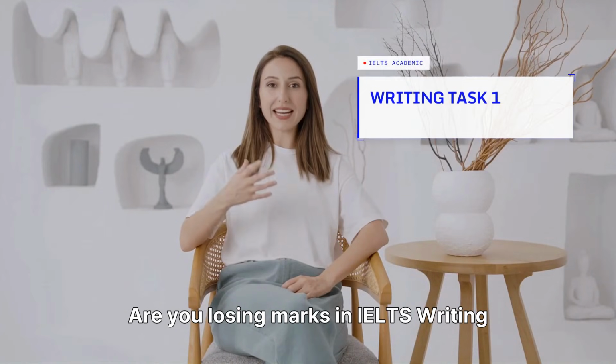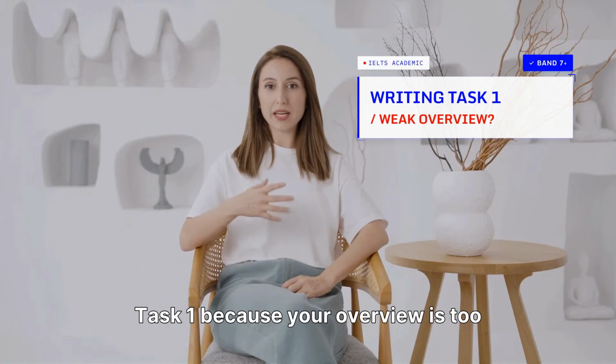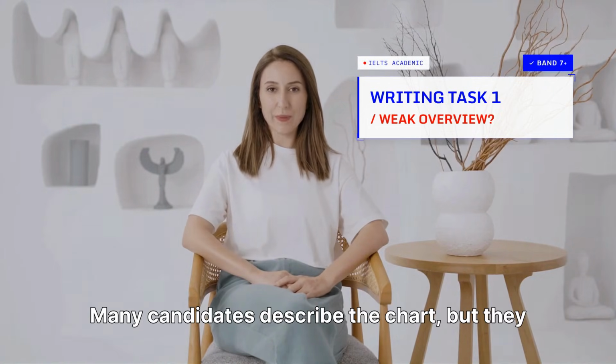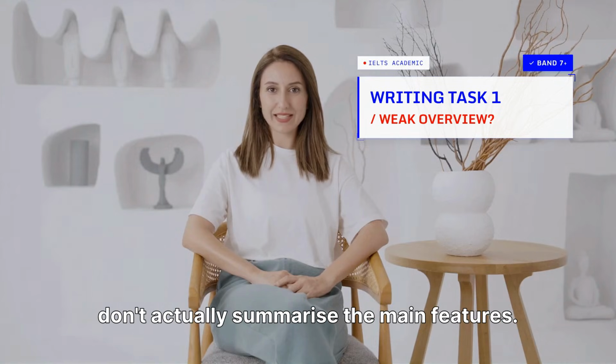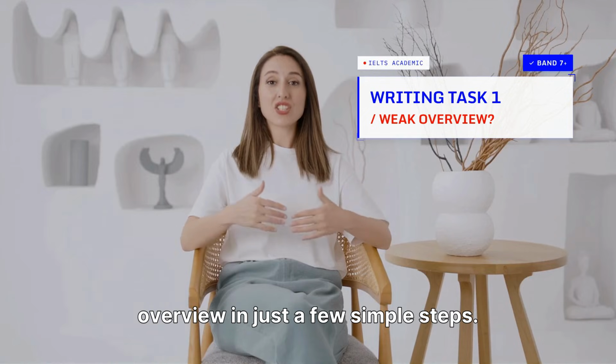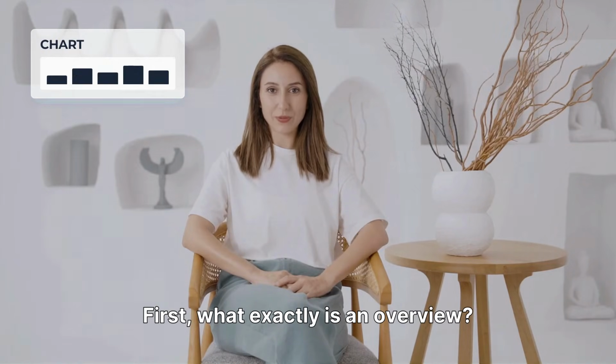Are you losing marks in IELTS Writing Task 1 because your overview is too weak? Many candidates describe the chart, but they don't actually summarize the main features. In this lesson, I'll show you how to build a stronger Band 7+ style overview in just a few simple steps. First, what exactly is an overview?